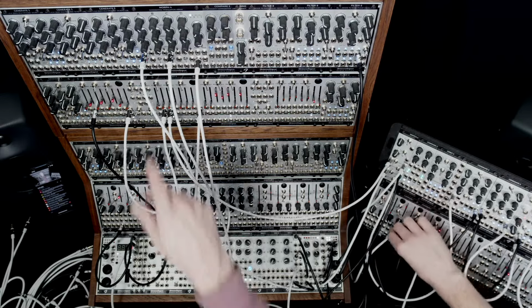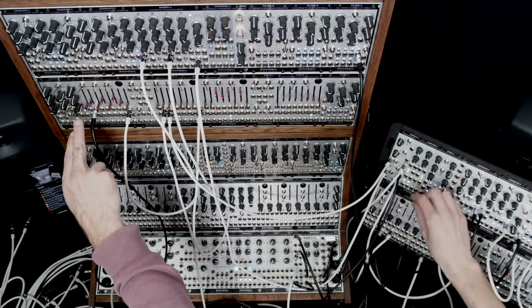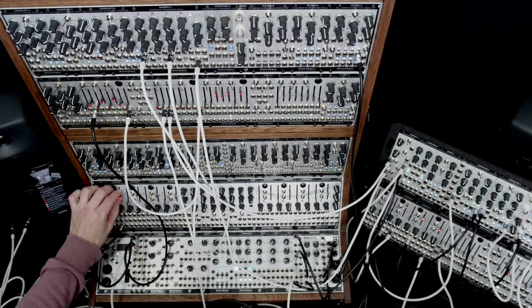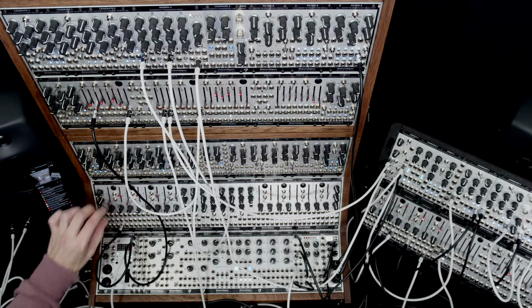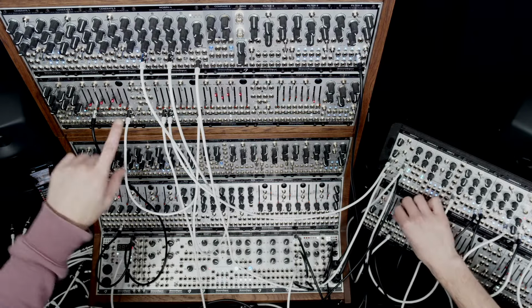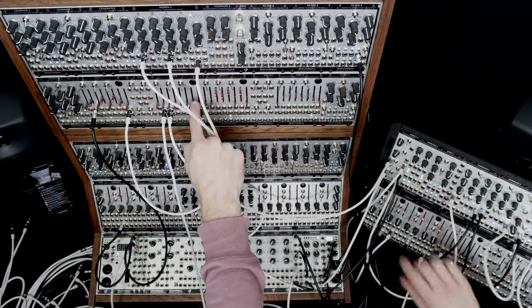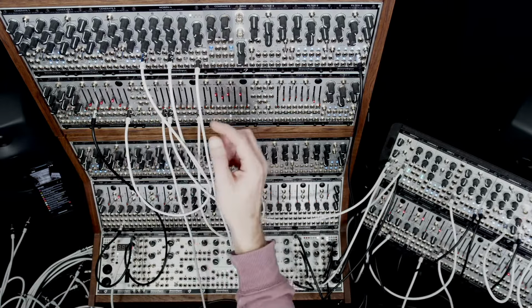Okay, so now we're hearing the melody. But maybe a bit slower. The clock. Melody on this step 8. Step 8 on the right doesn't have any melody.